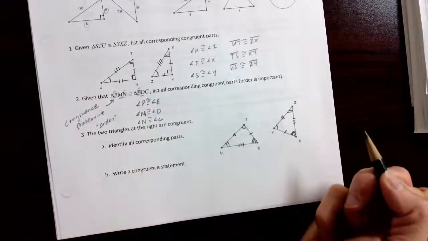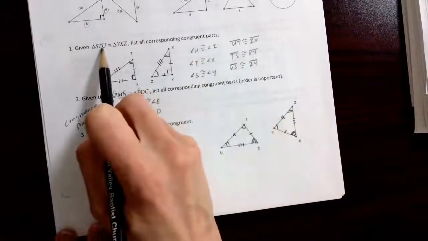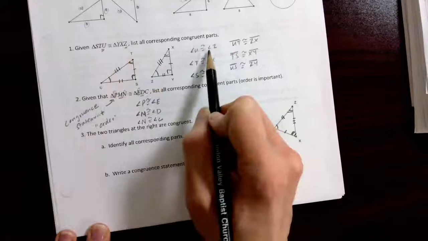Okay. We can check it with what we did above. Like we said, U was congruent to Z. Do you notice how U is the last one and Z is the last one? So they're in the correct order.